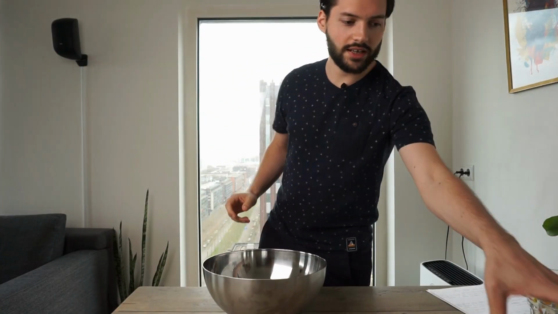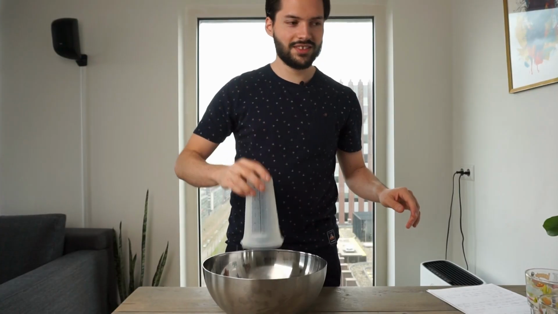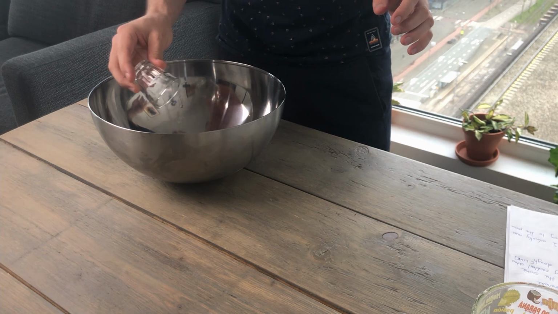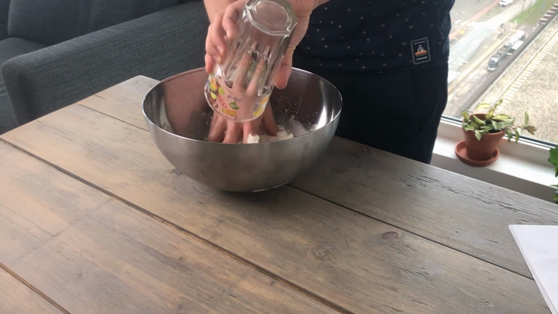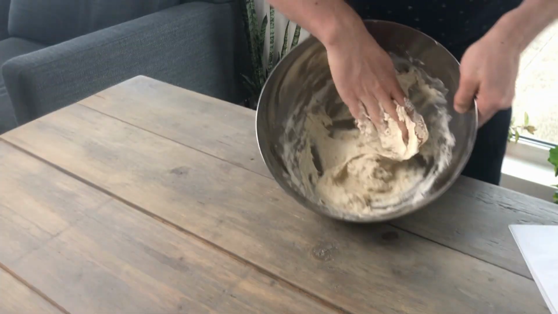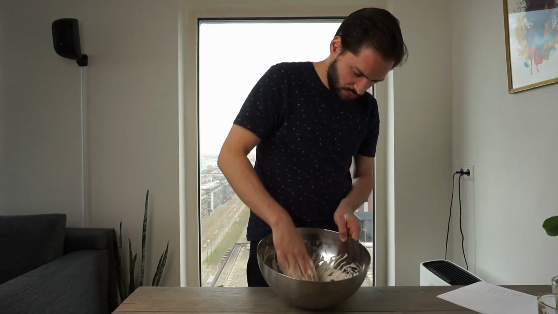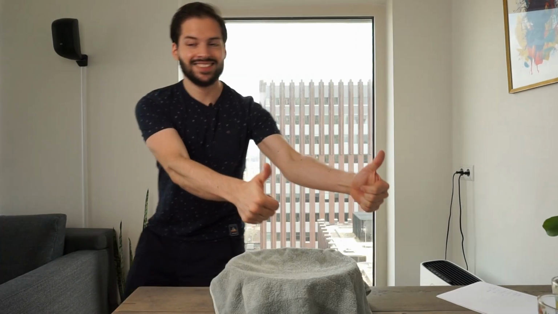For the base of our pizza, we're going to make a Napolitan pizza dough. This does require a few steps, but I'm going to take you through it very quickly. We're going to put some water, yeast and some honey in a bowl. Then we're going to add the flour and mix it up for about 5 minutes. After that, we cover it up with a towel and let it rest for an hour.